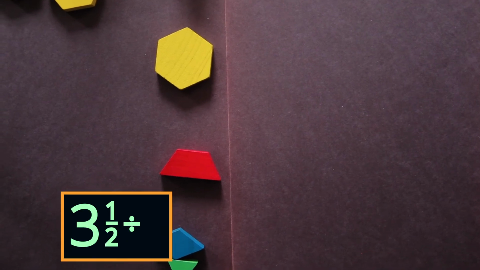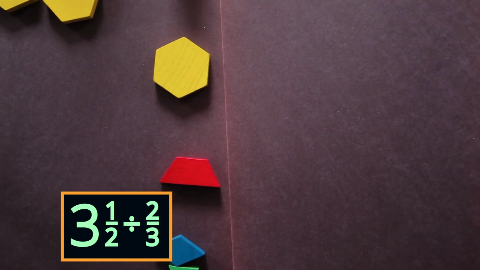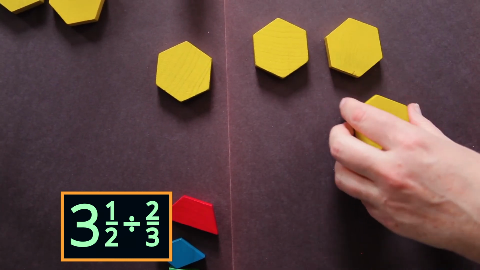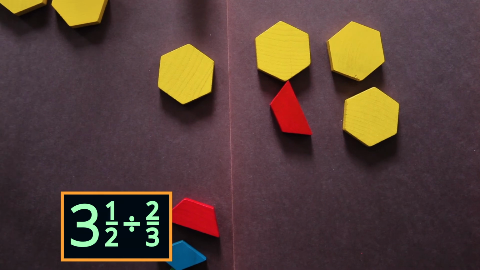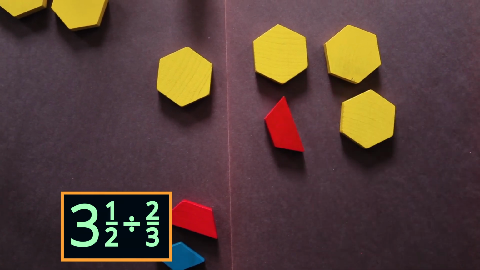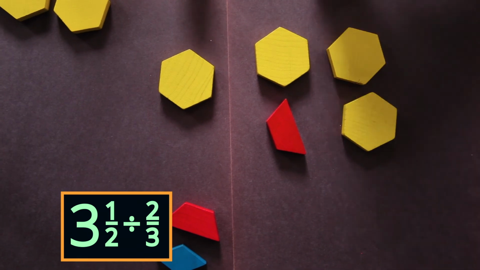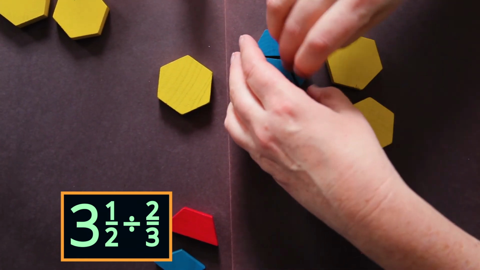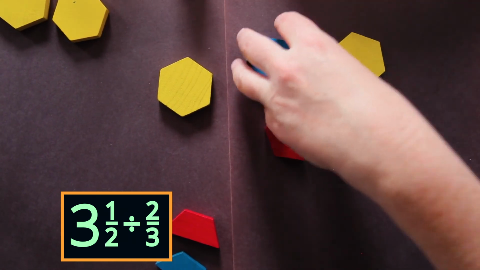We're going to model 3 1/2 divided by 2/3. So again, I'm going to use a hexagon as a whole. So I need to start out with 3 1/2. And the question I'm trying to answer is, how many 2/3 are there in 3 1/2? Since a blue piece represents a third of a hexagon, I'm going to replace all of my hexagons with 3 blue pieces.